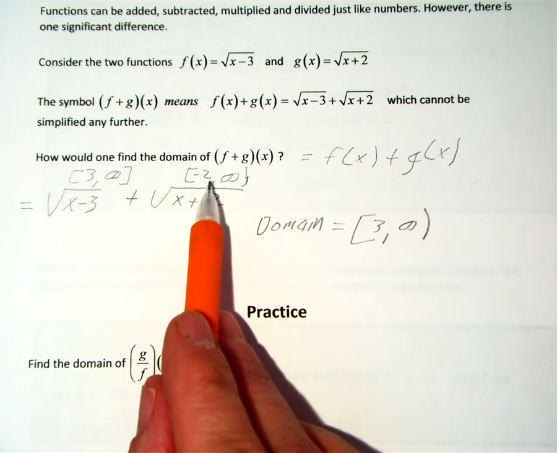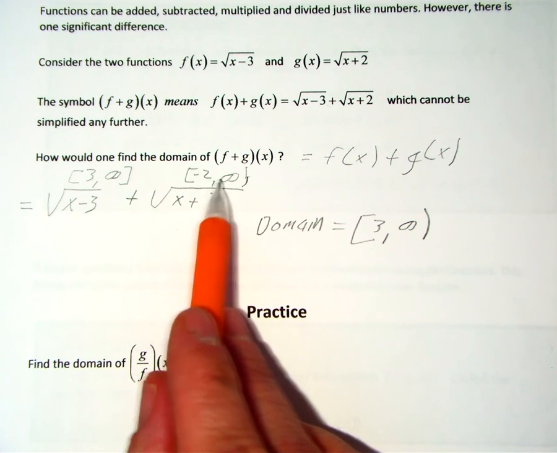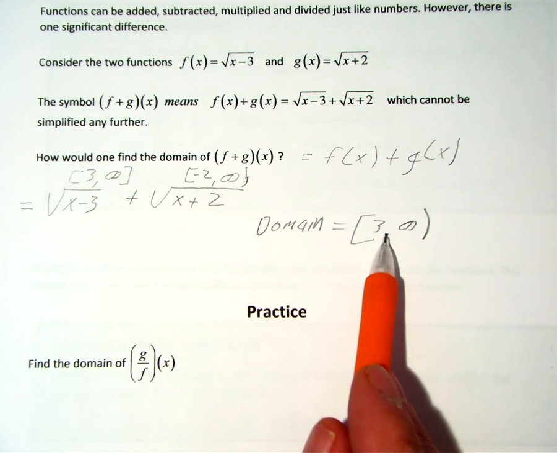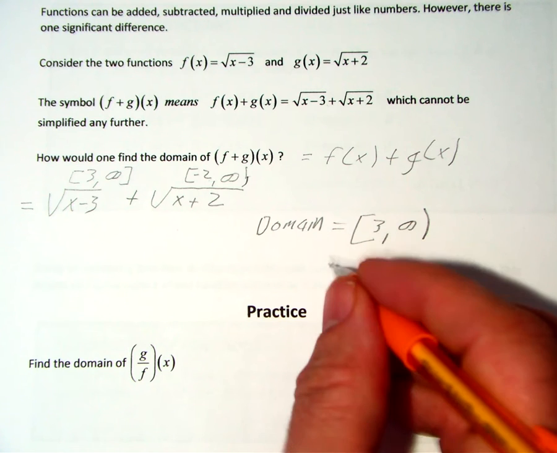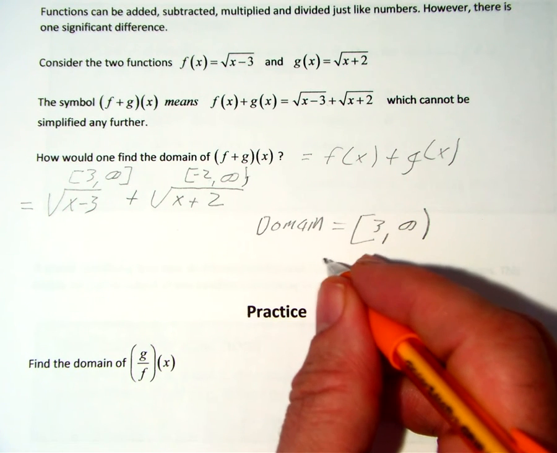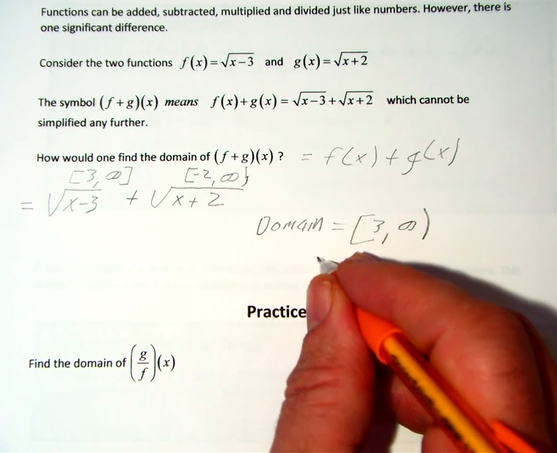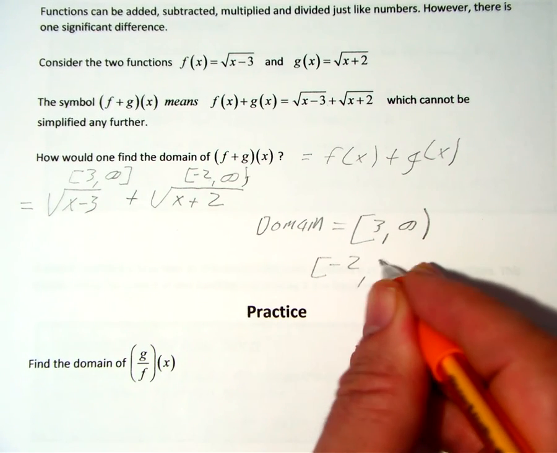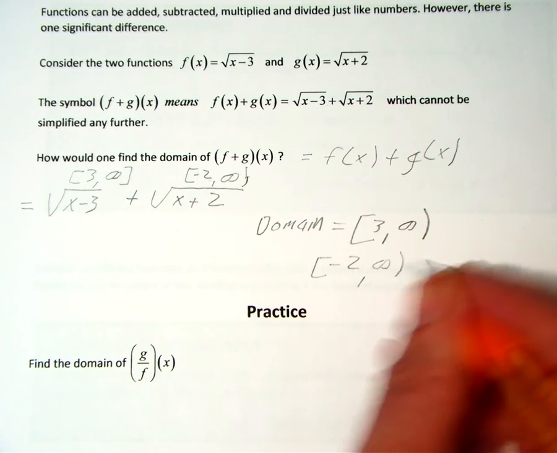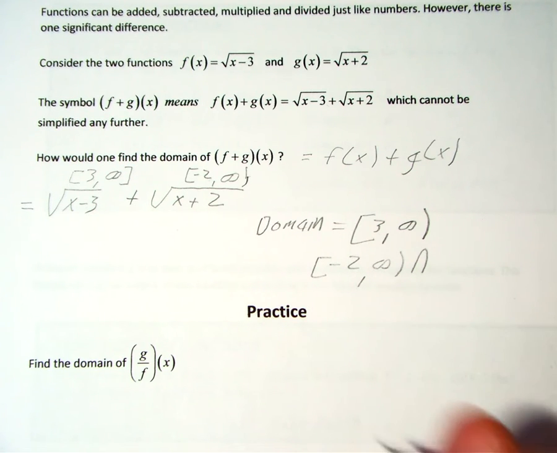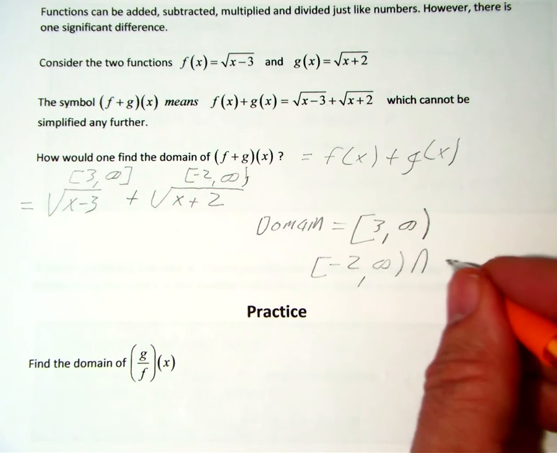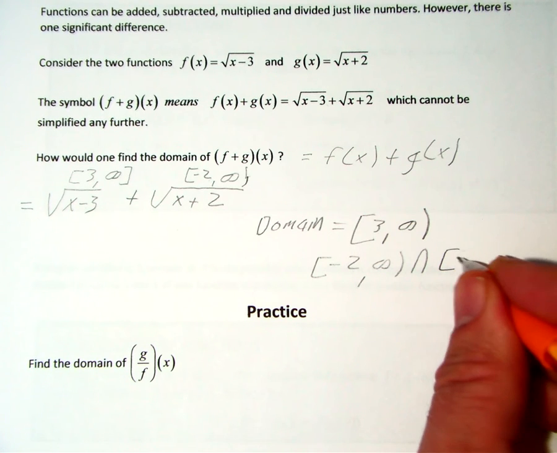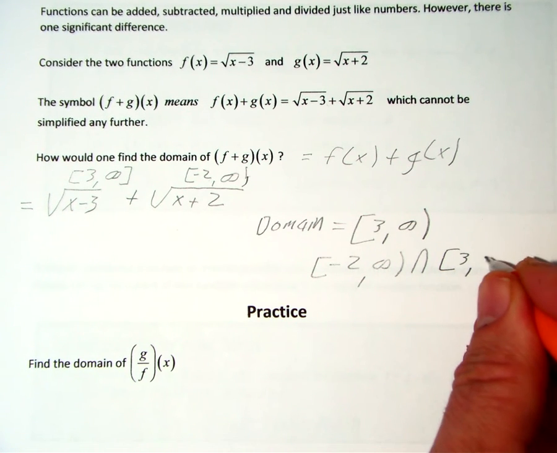For example, minus 1 would be a number in this domain. However, it would not fall into this domain. So the actual result here is really the same thing as looking at the intersection. I'm going to write down this symbol for you, the intersection of these two sets. Intersection is just a big word for overlap. And so it's the intersection of the sets minus 2 to infinity and 3 comma infinity.